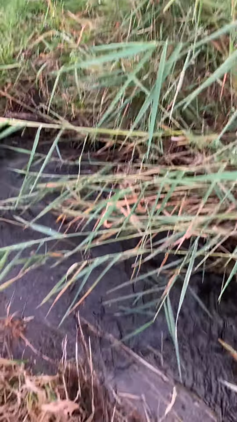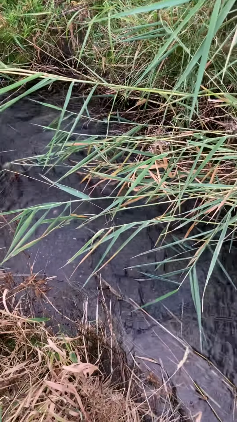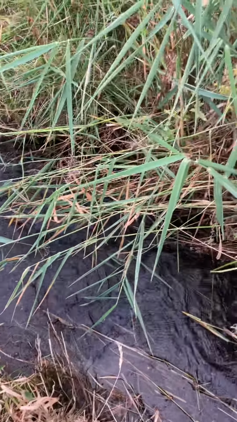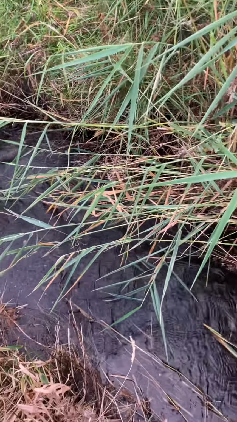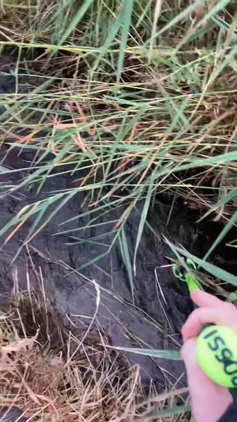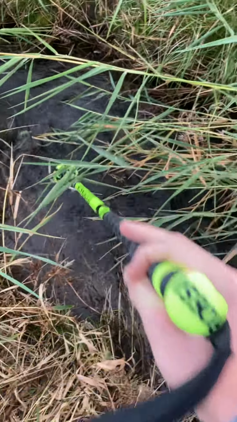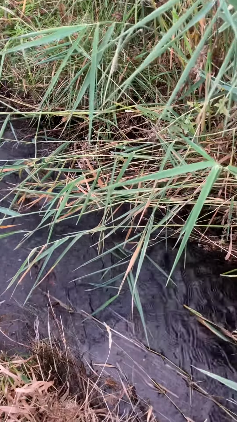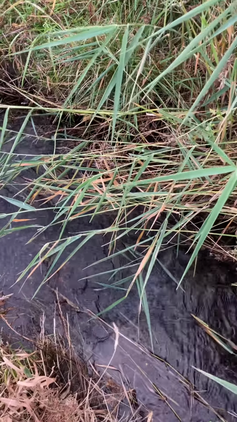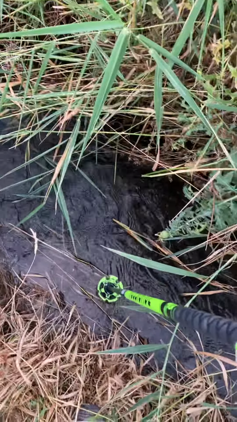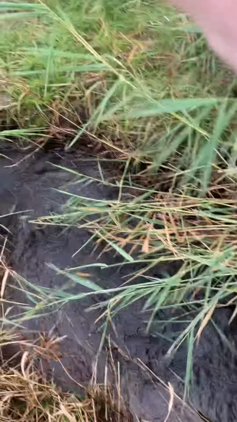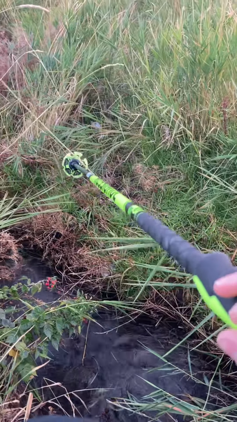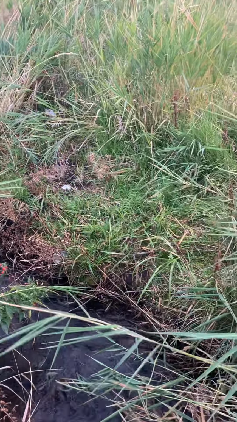So the way that we measure sinuosity is the length of the stream channel, which is measured literally just following the path of the stream, and comparing that to the straight line distance between 2 points. So a straight line distance would cut from here over the point bar to back to the stream.